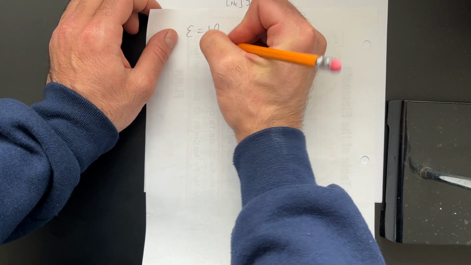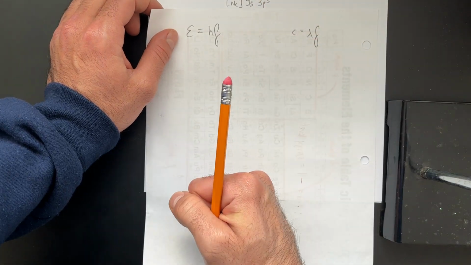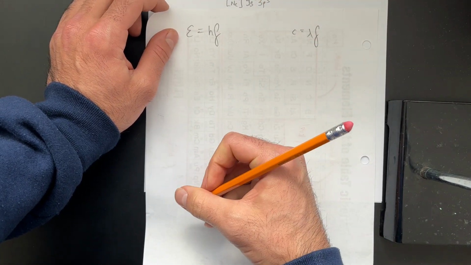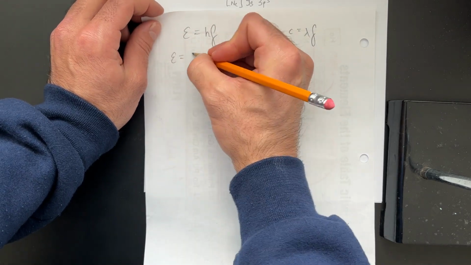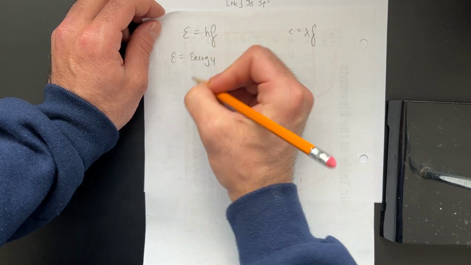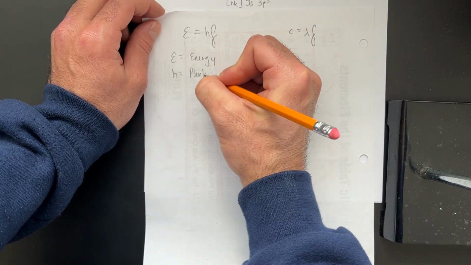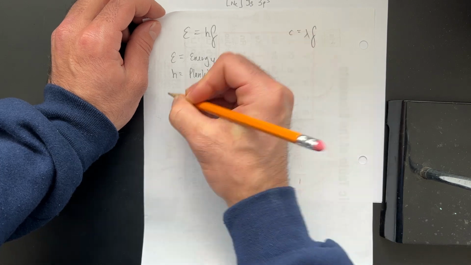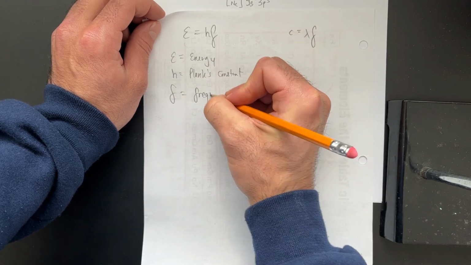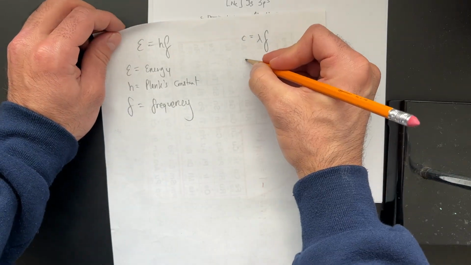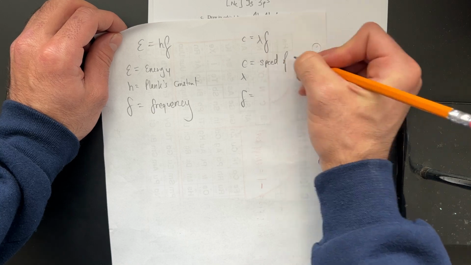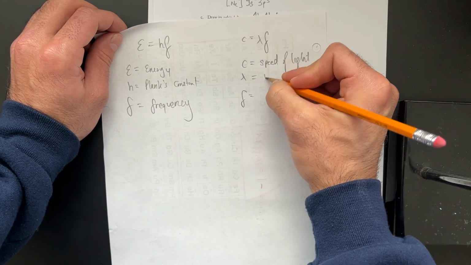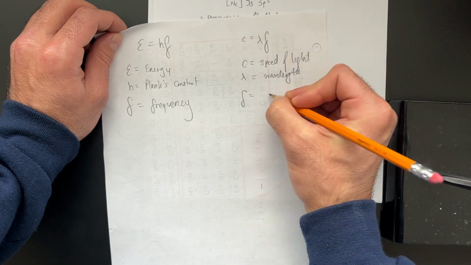And remember, there are two key equations that you need to use, which will be given on a Celebration of Learning, but you do need to know how to use them. So E is the energy, E is equal to hf. E is energy, h is Planck's constant, f is frequency. Here, c is the speed of light, lambda is wavelength, and f is frequency.